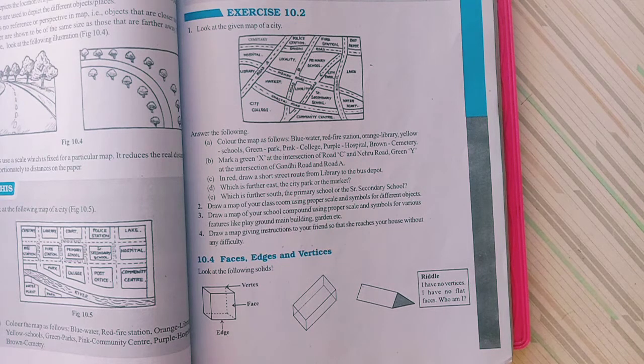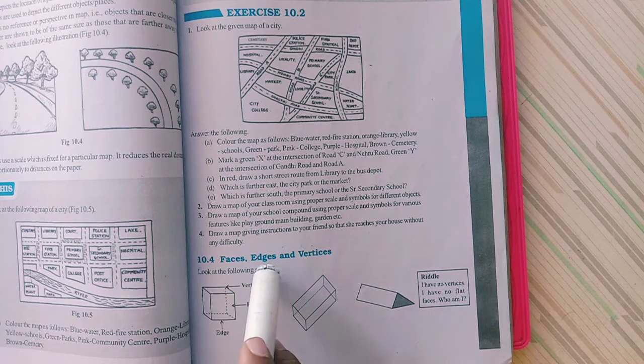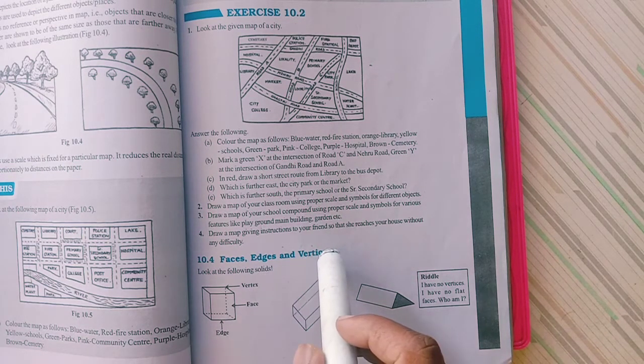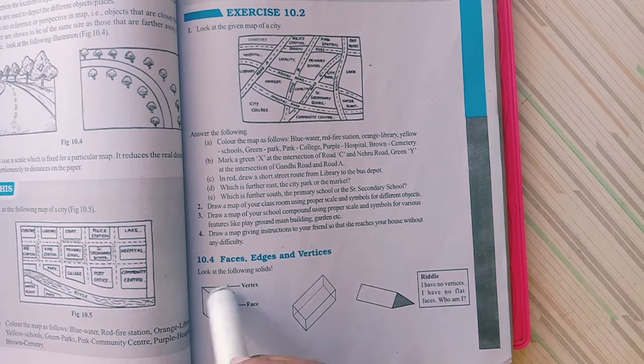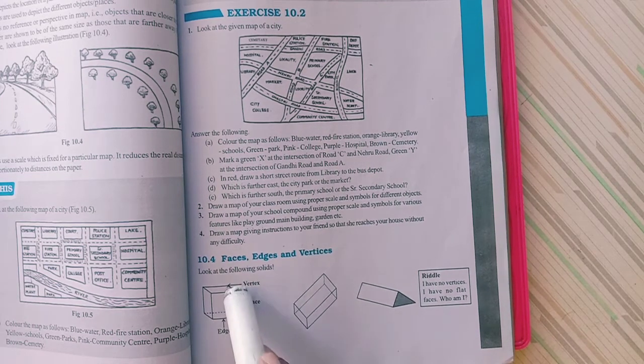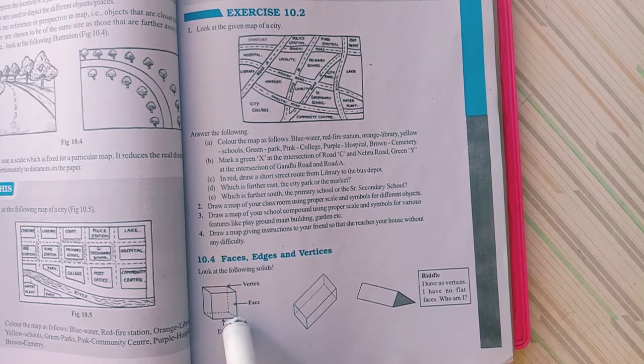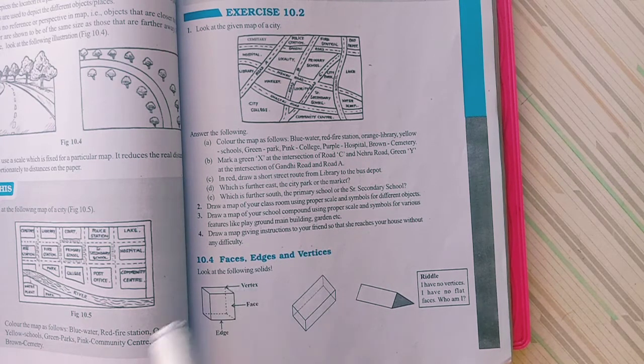Now we understand solids. Solids have faces, edges and vertices. So what is a face, what is an edge and what is a vertex? The rectangular or plane figure in the front is called a face. Where two faces meet each other, that is called an edge, and where edges meet each other, that is called a vertex.